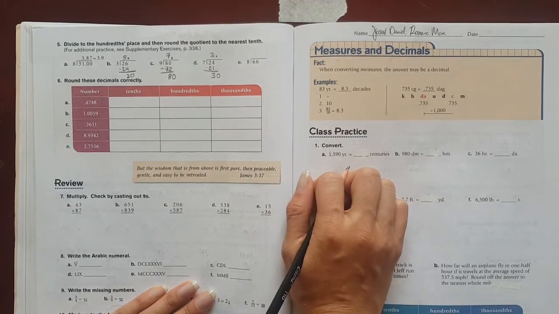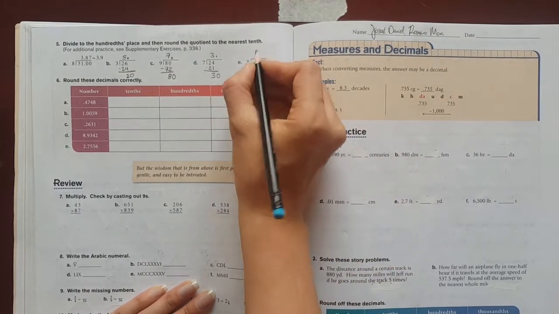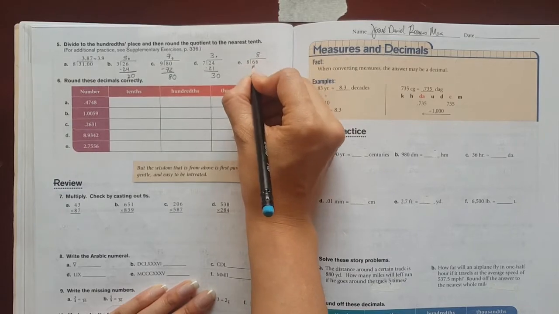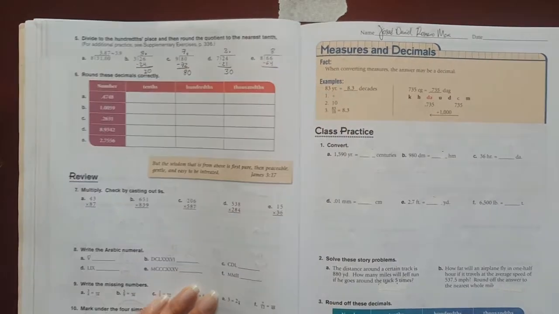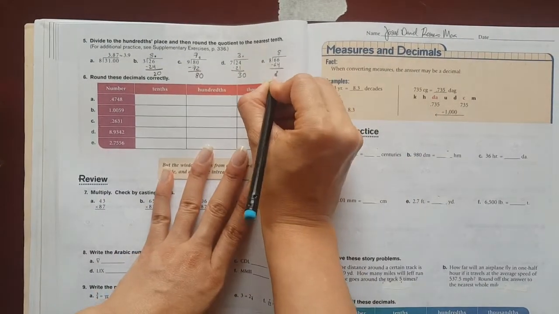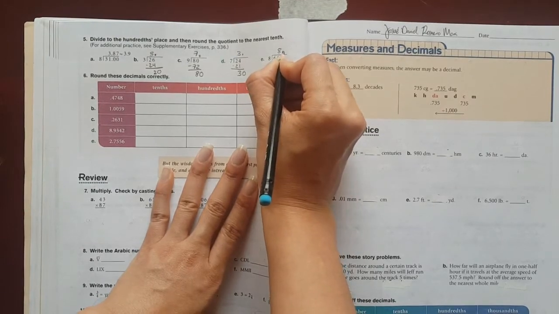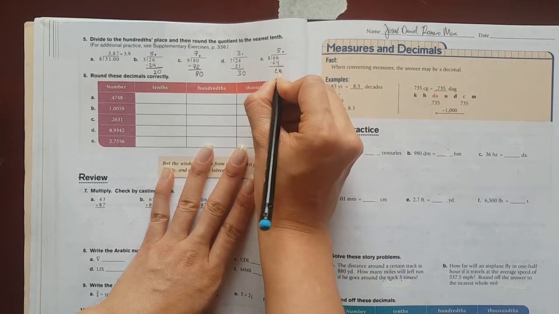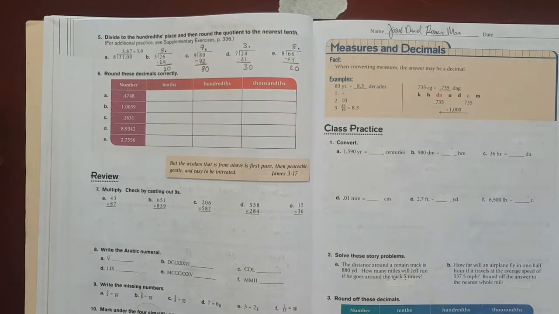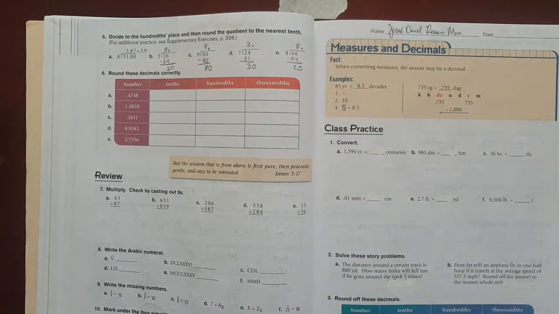How many times? 8, good job. 8 multiplied by 8, 64. 66 minus 64, it is 2. And I will place a point right here in the quotient, and the 0 right here, and this is the way that I can continue my division.